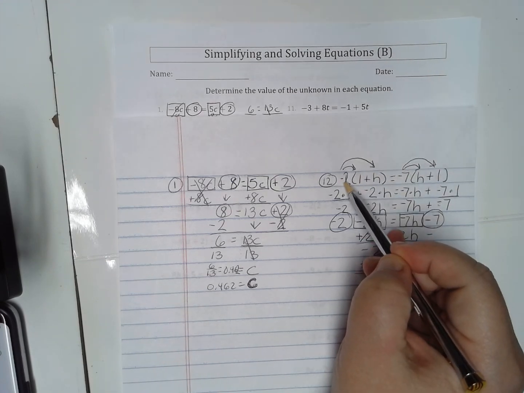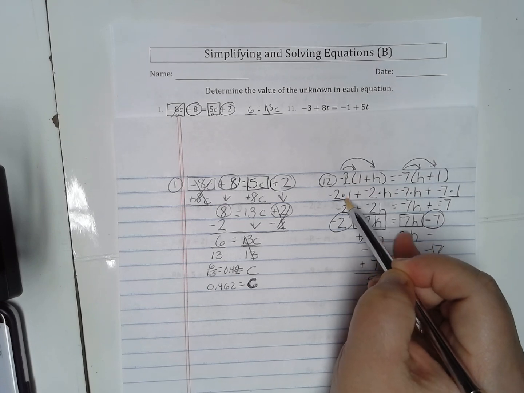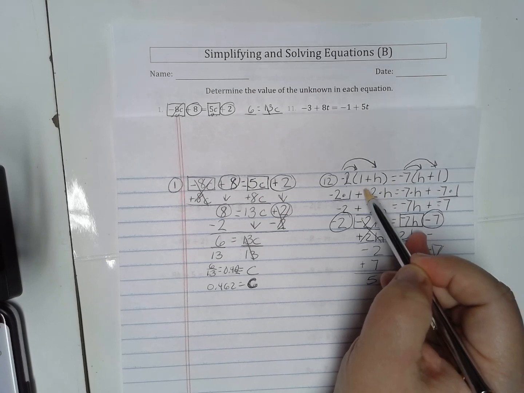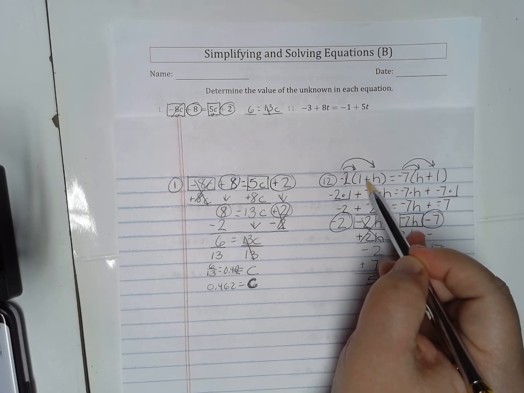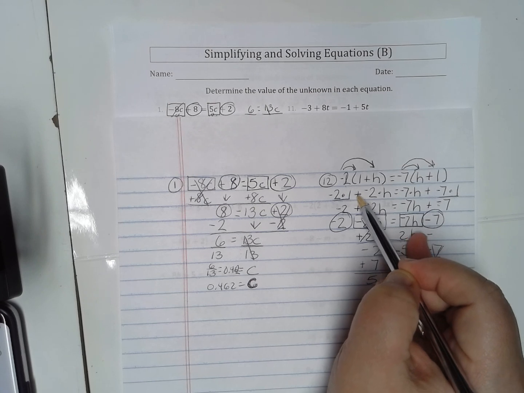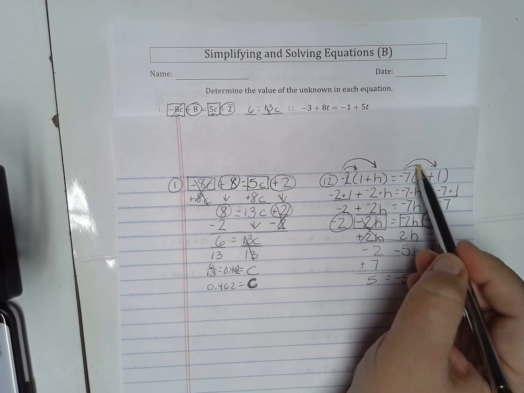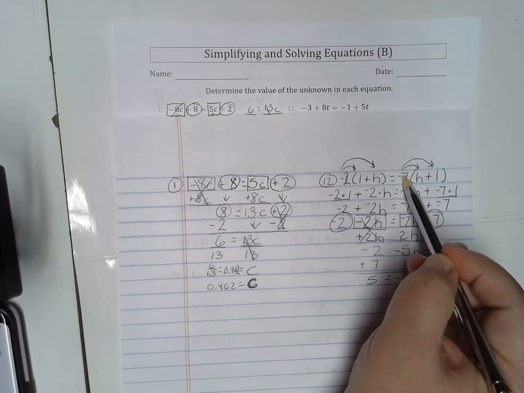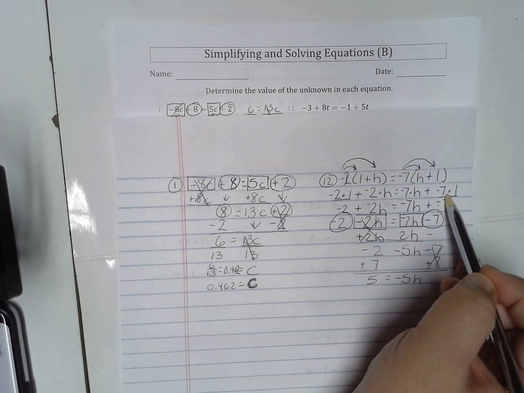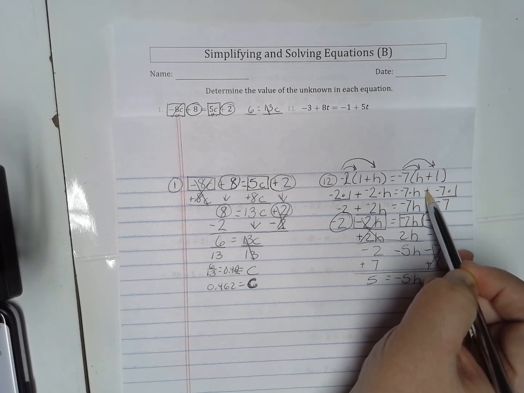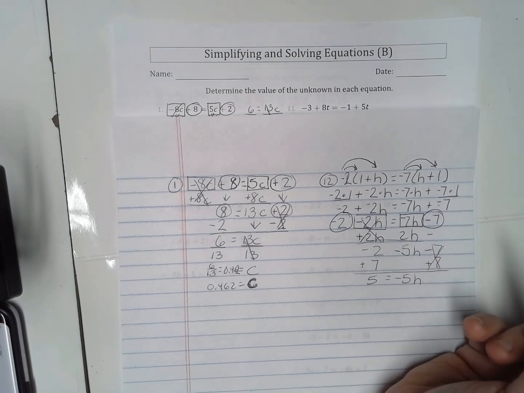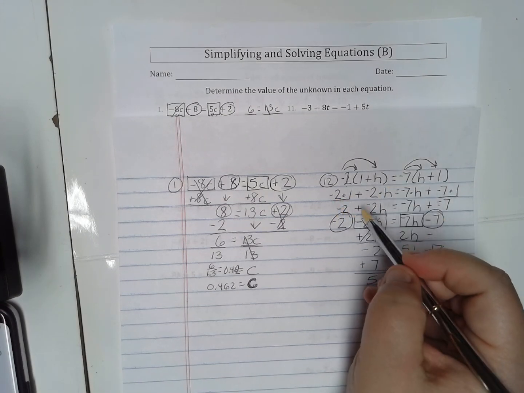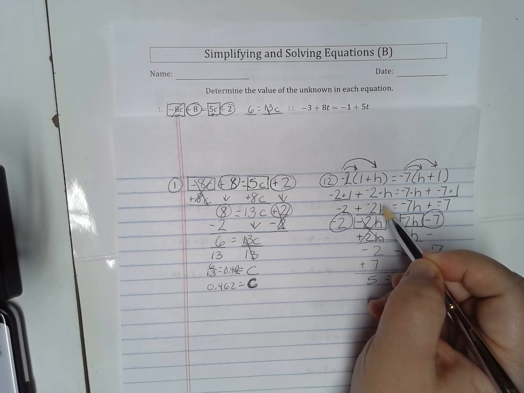So negative 2 times 1, and here's where I wrote it. Negative 2 times h, and here's where I wrote it. And then I put my plus sign from the original problem in the center. Equals, same thing, negative 7 times h, and here's how I wrote it. Negative 7 times 1, here's how I wrote it. I just moved my plus sign down into the problem, and now I can just simplify. So negative 2 times 1 is negative 2 plus negative 2 times h.